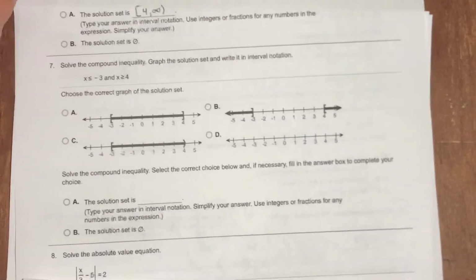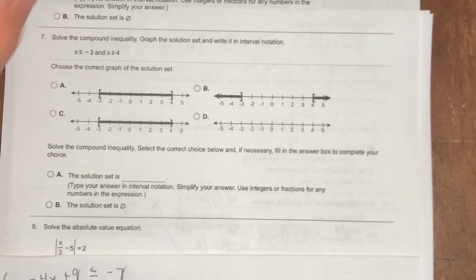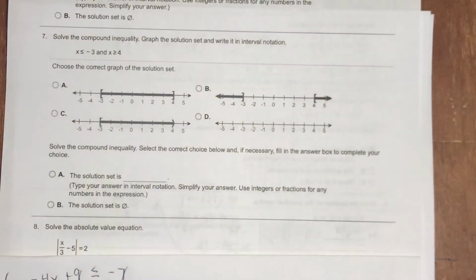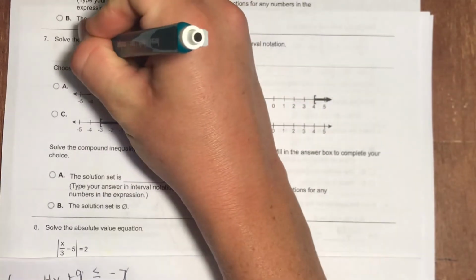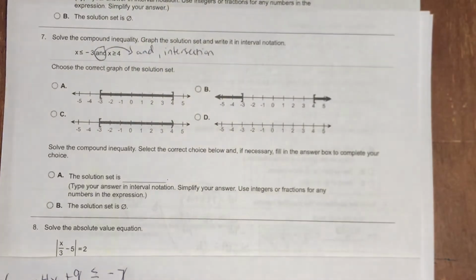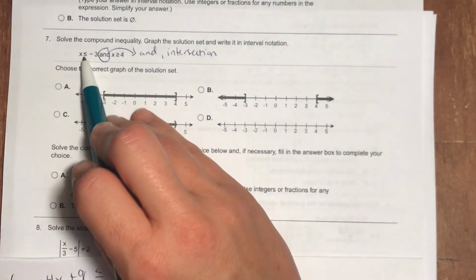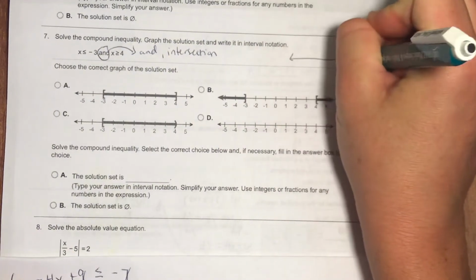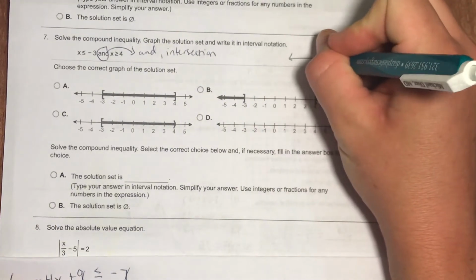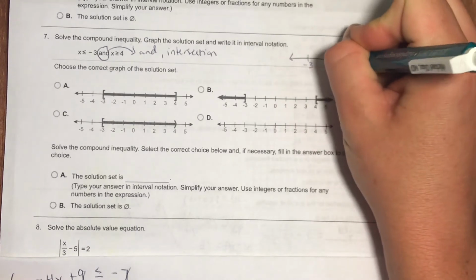Okay, number 7 is a compound inequality. Solve the compound inequality, graph the solution set, and write in interval notation. Okay, so the key word of this compound inequality here is and, which refers to intersection. So it's only what the two have in common that is part of the solution. So we have x is less than or equal to negative 3, and I'm going to do a little rough graph. Here's 0, here's negative 3, and here's 4.